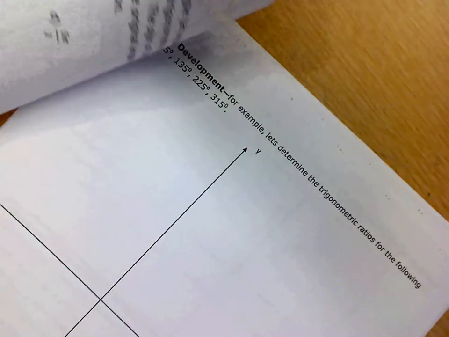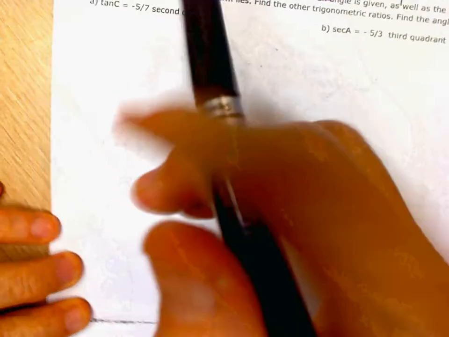Okay, let's keep going. Look at how much more we have to do. Okay, let's just do it. If you understand this, you'll be able to get this.